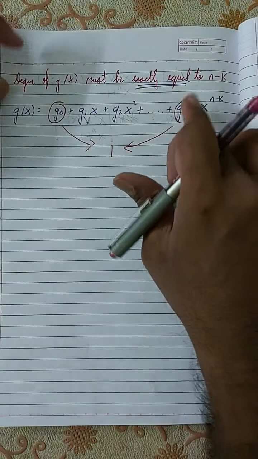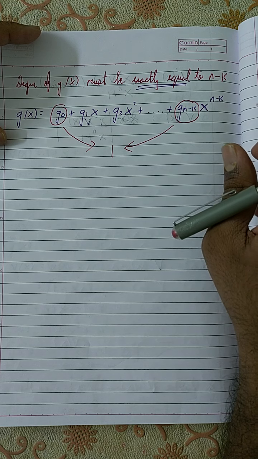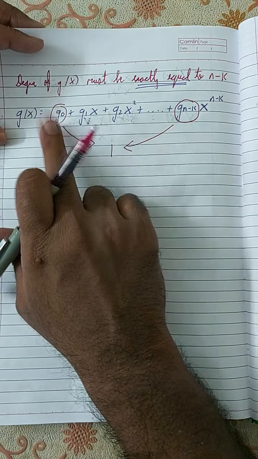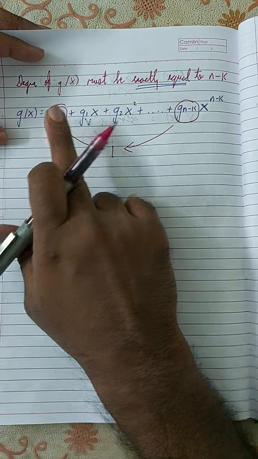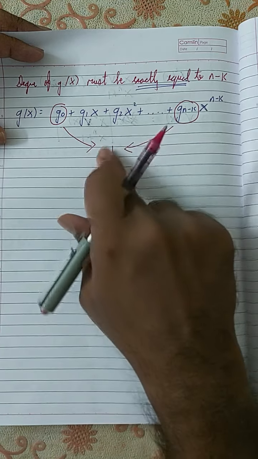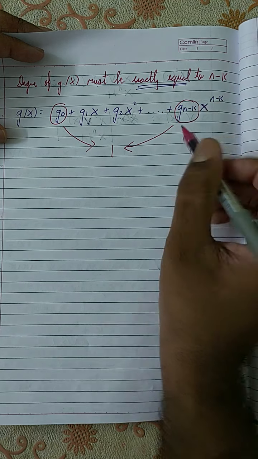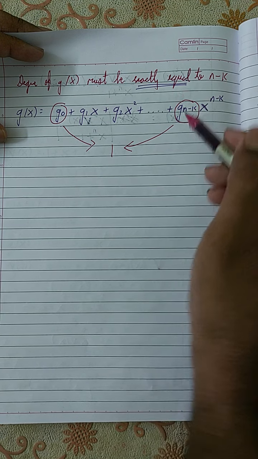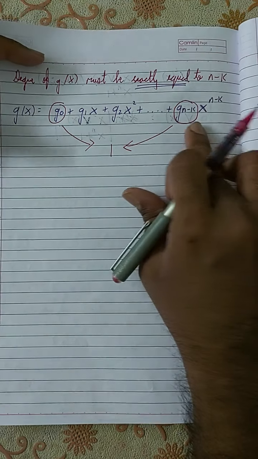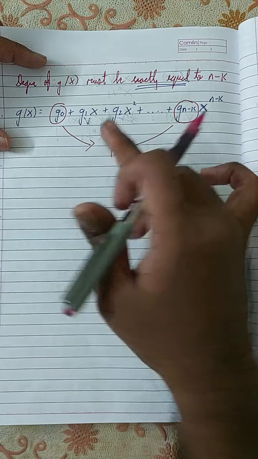So if you want this degree to be exactly equal to n minus k, the only way to assure that is to set the coefficient of the first term and the coefficient of the last term equal to 1. Because if this coefficient was 0, you would get 1 plus x square.